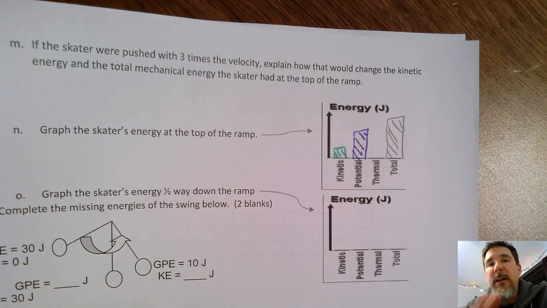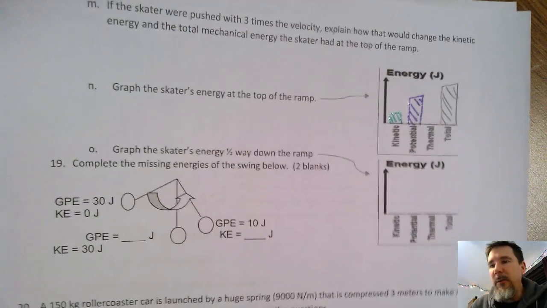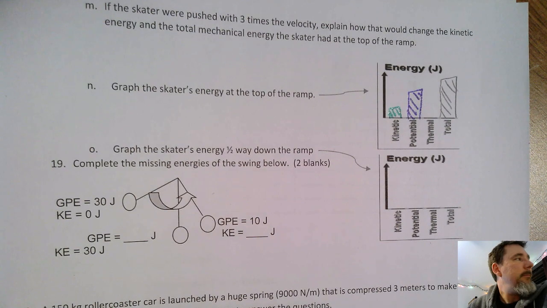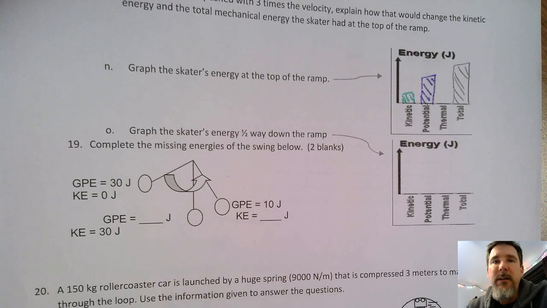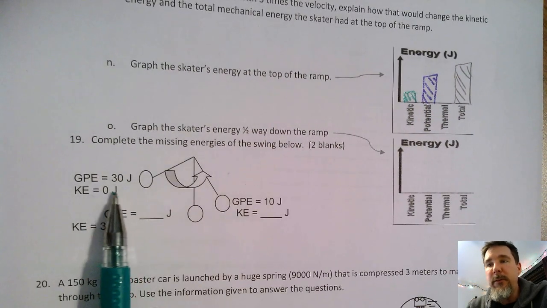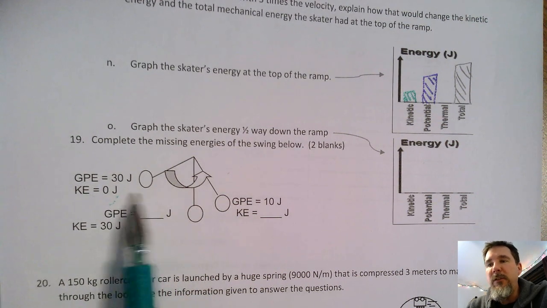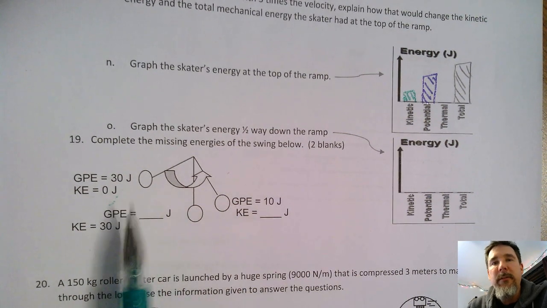Check the key. Go back and look at the energy skate park thing. Talk to me in class tomorrow if we need to, and we'll take care of that. 19. I'm going to touch on that really quick and then probably end it. It's the whole idea of total energy not changing. So if you know the total at one point, 30 plus 0, then you know the total at every other point. They should always equal the same number everywhere.